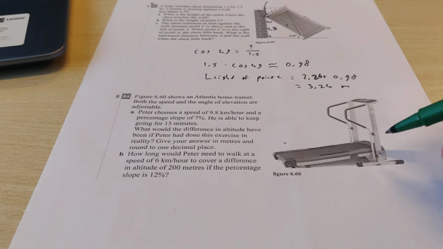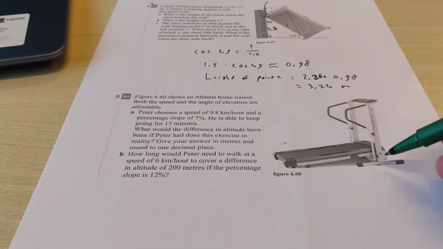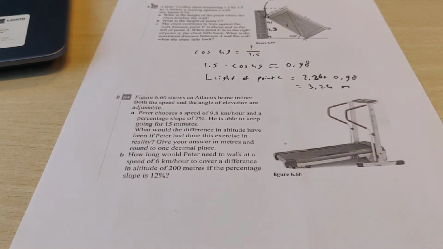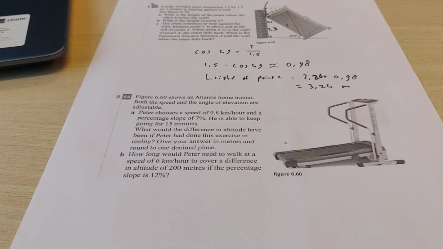So what that means is that the vertical distance is 7% of the horizontal distance. Right? So if this were 1 meter long, then this would be 7 centimeters, because then it's 7%. Well, he's able to keep it going for 15 minutes. What would the difference in altitude have been if he had done this exercise in reality?